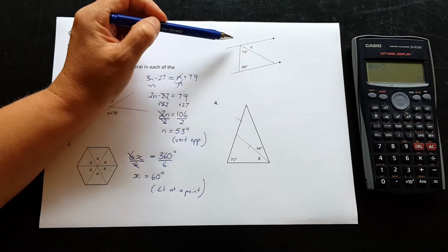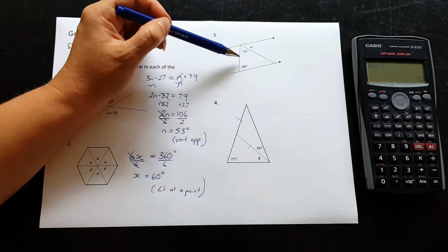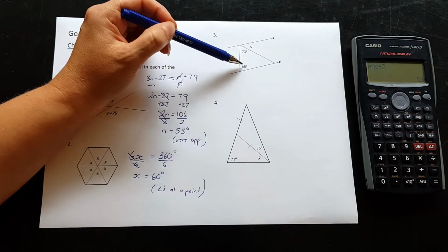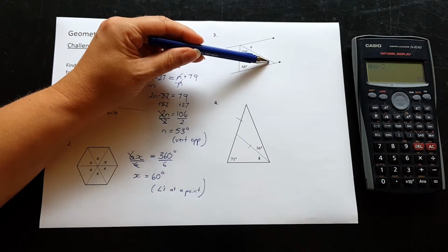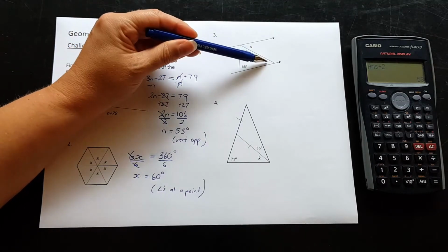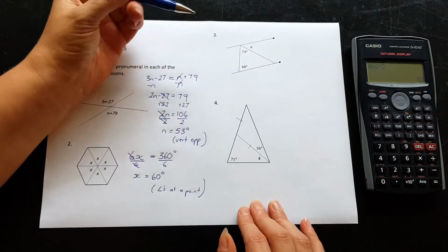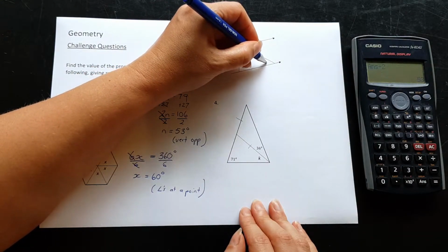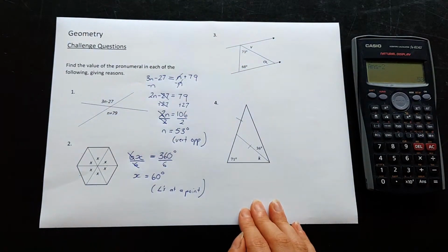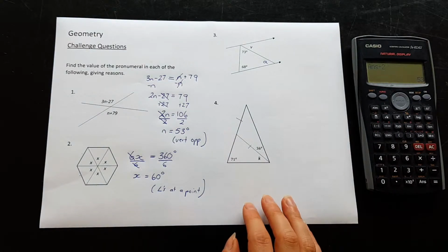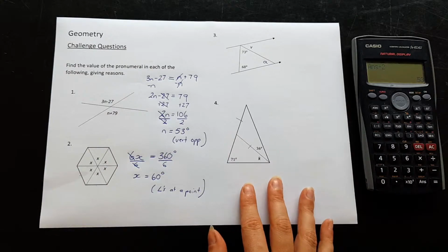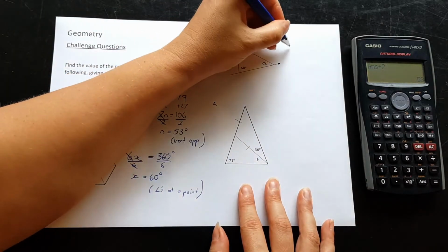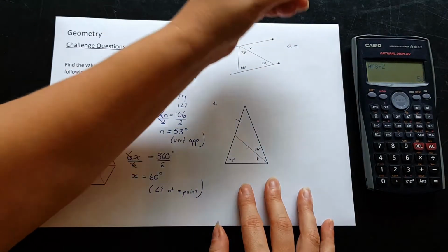Question 3, we want to find the value of v. We have some parallel lines here, and we also have a triangle. What I can do is I could find this angle here in my triangle. I might give it a letter. Sometimes it helps to put your own letter next to something. I'm going to call that letter A. And if I find A first, then it will make it much easier to find V. So I can find A using the angle sum of the triangle.